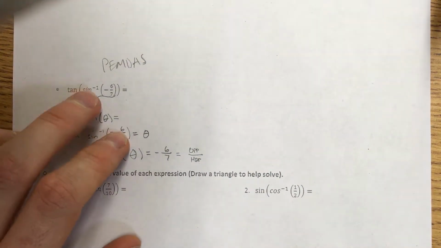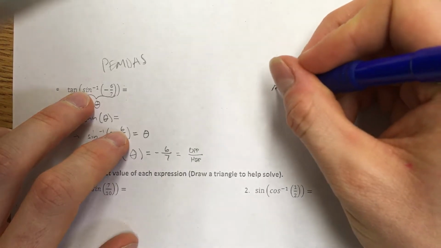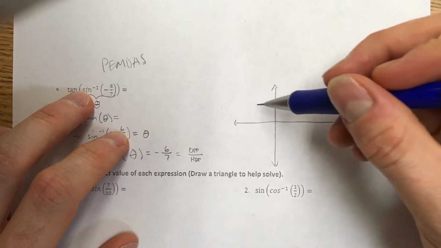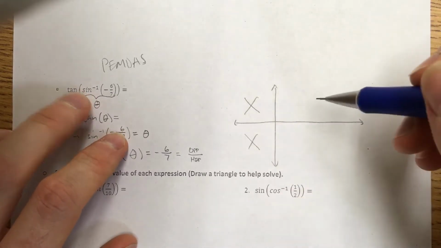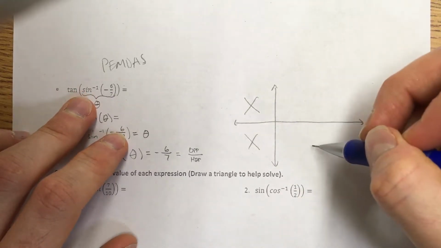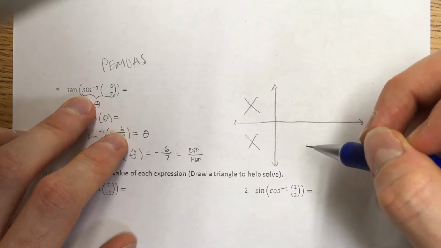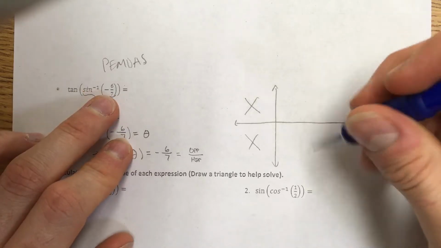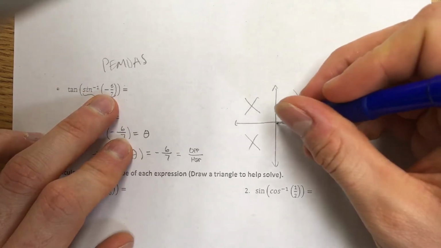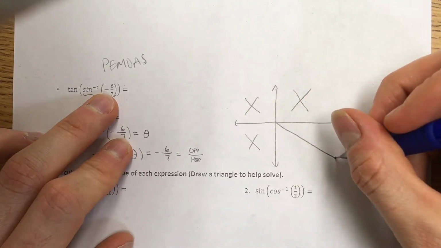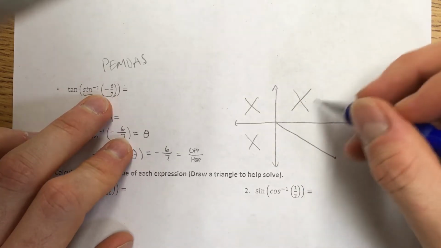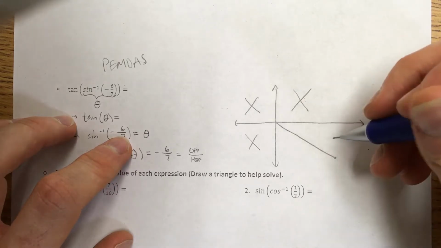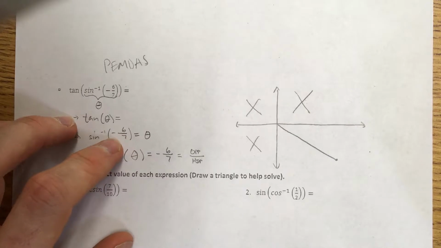Another thing is we're dealing with arc sine. So because we're dealing with arc sine, we know already that it can't be in quadrants 2 or 3. Because it's arc sine, we know it's going to be in quadrants 1 or 4. More specifically, the fraction is negative. So because the fraction is negative, we know it will not be in quadrant 1. So it has to be in quadrant 4, because everything is positive in quadrant 1. Arc sine's range is only defined in quadrants 1 and 4. So we know our triangle has to be here.